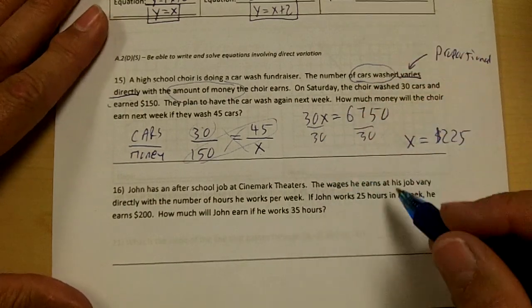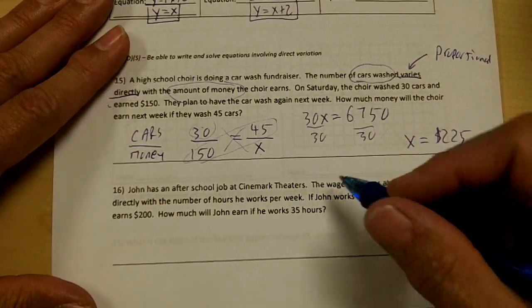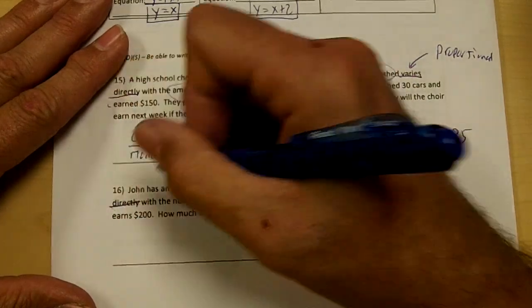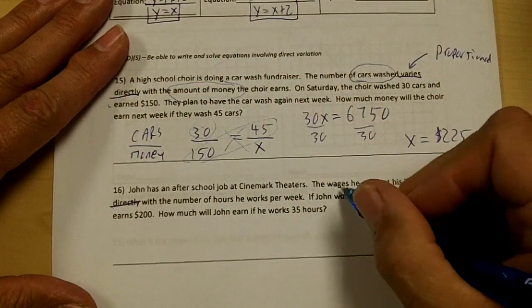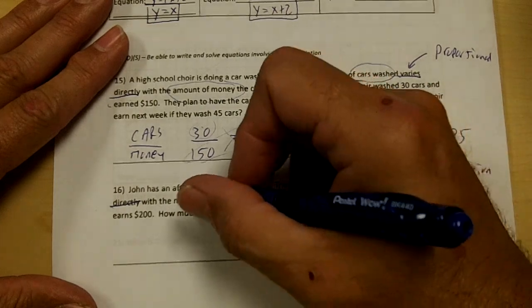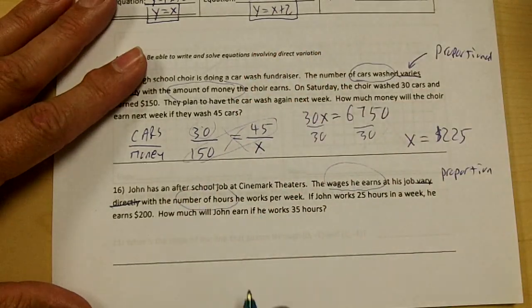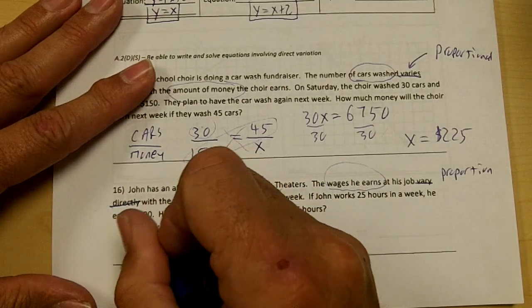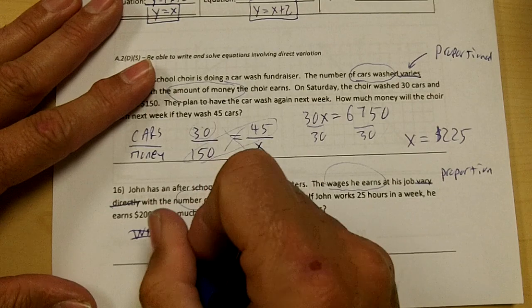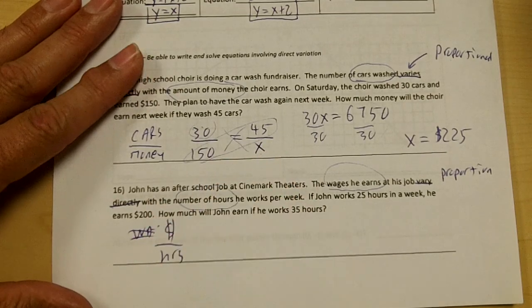Okay, so right here, we're going to go to the next one. Okay, it has varies directly, right? So we're going to set up a proportion. And what are we going to have? The wages and the number of hours. Okay, the wage he earns is proportional with the number of hours. So I'm going to have wage, or his money, over his hours, aren't I?